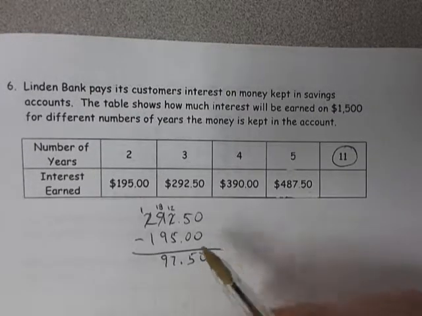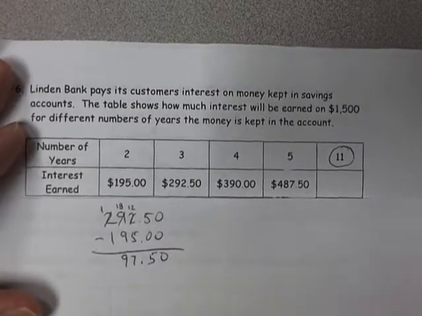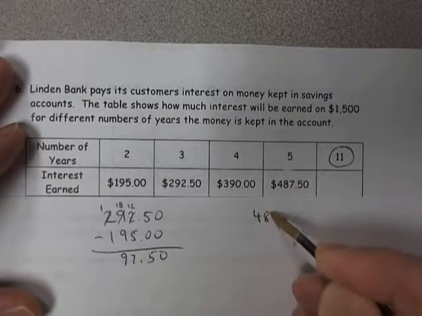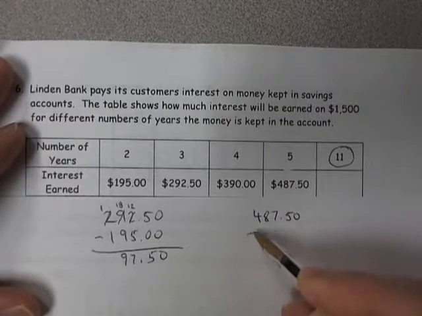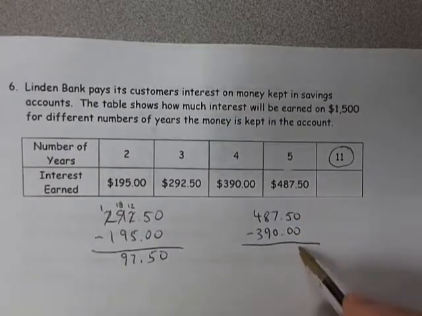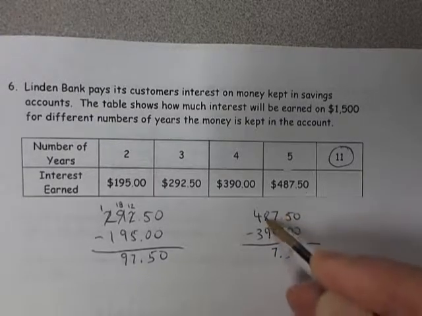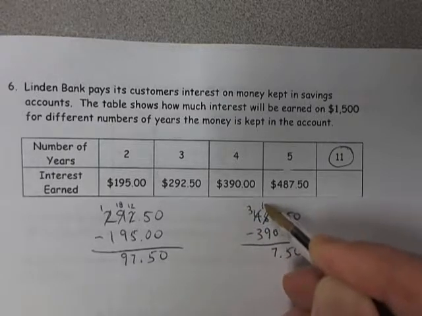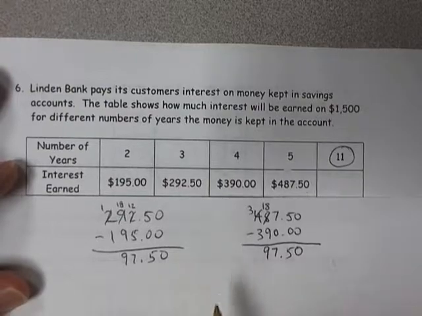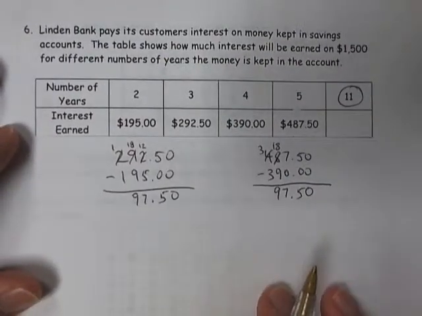Let's see if the pattern continues, and if it does, then it's an arithmetic sequence and we can create our rule. So let's subtract the last two numbers. We have $487.50 minus $390. 5, 7 minus 0, 7. I need to borrow here. Okay, so the pattern we see is $97.50. So yes, it is an arithmetic sequence. So good, we can create a rule.